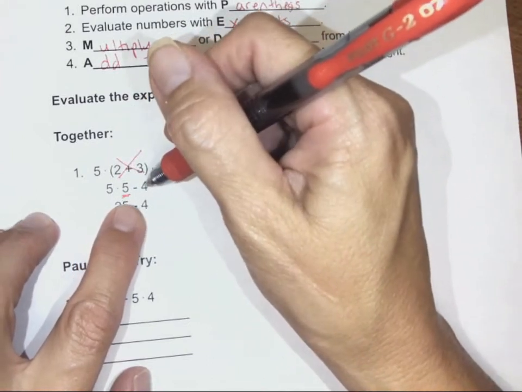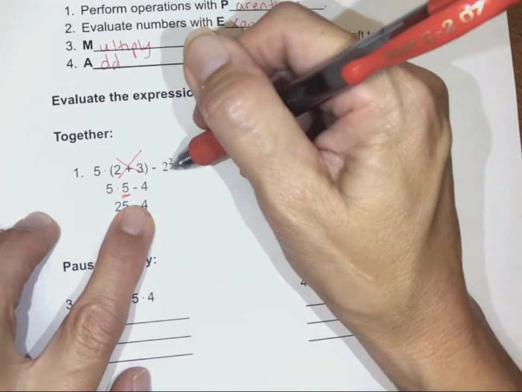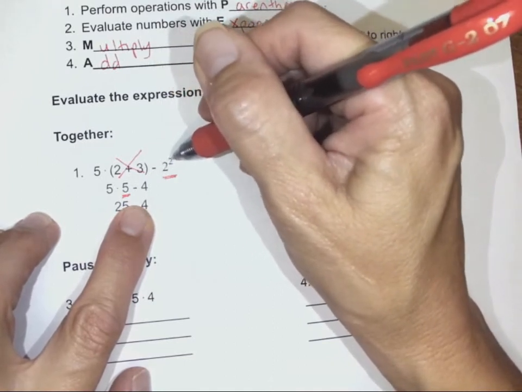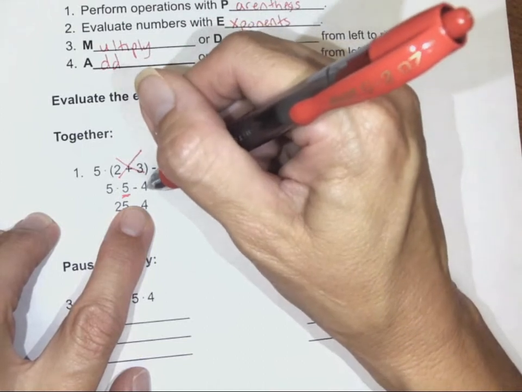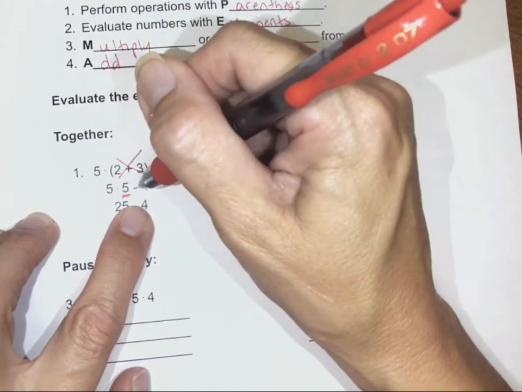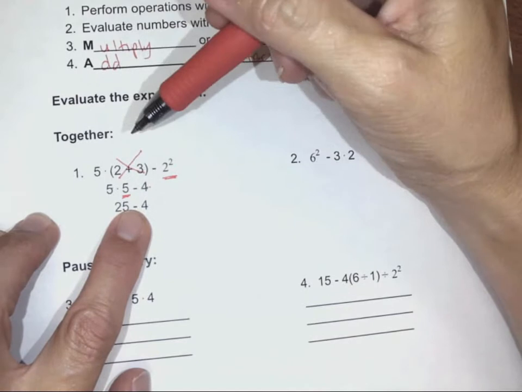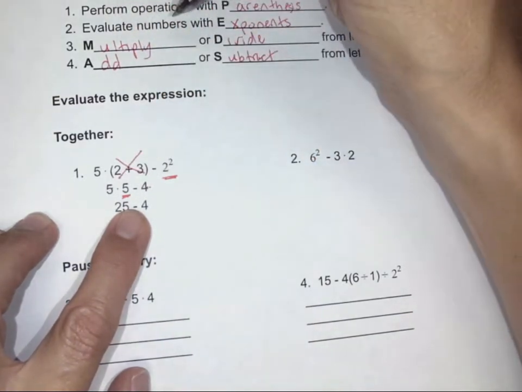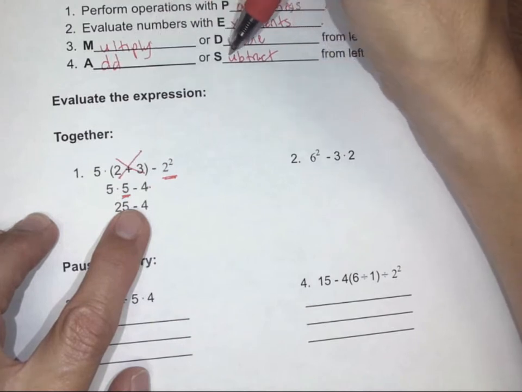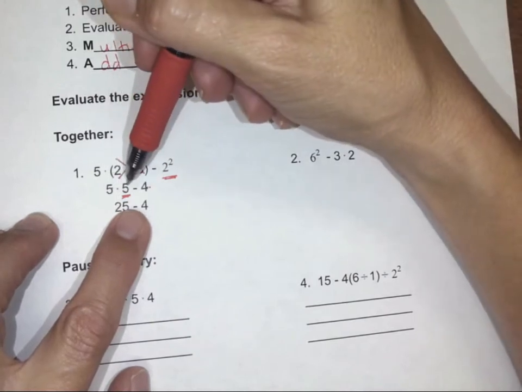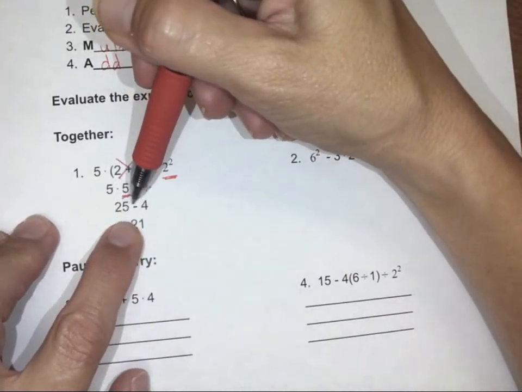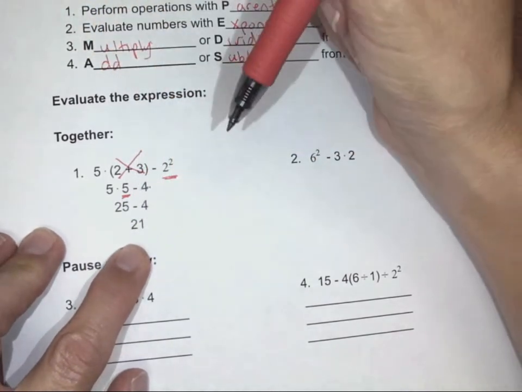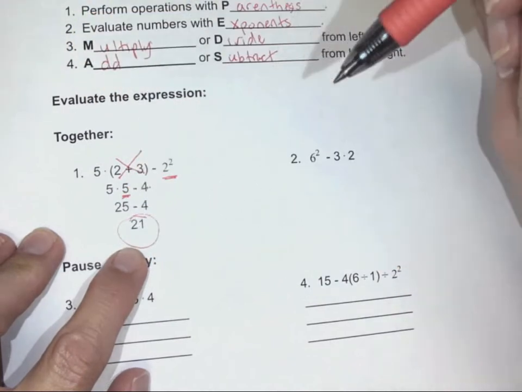And then I put minus 4 because second are exponents. We have 2 to the second power, which means 2 times 2, which is the same as 4. So now we have 5 times 5 minus 4. So we ask ourselves, what comes first, multiplication or subtraction? Well, if you look back up at the rules, multiplication comes before subtraction does. So we do the 5 times 5, which is 25, and we take away 4, and now we have our answer, or the value. We were able to evaluate it, and the value is 21.